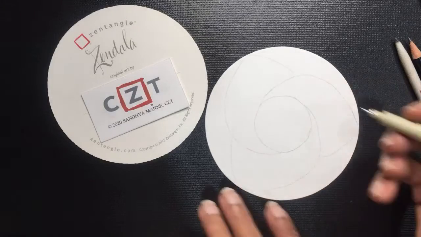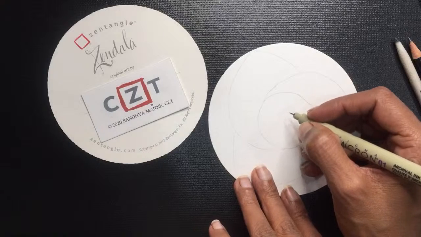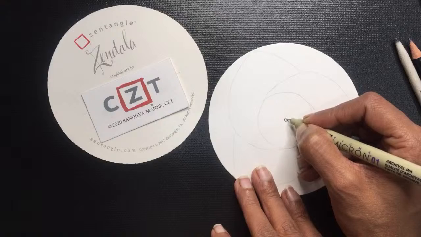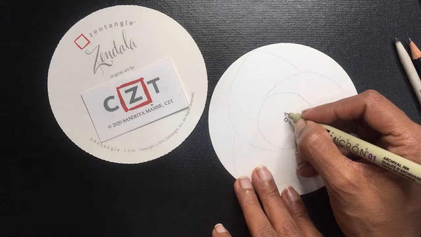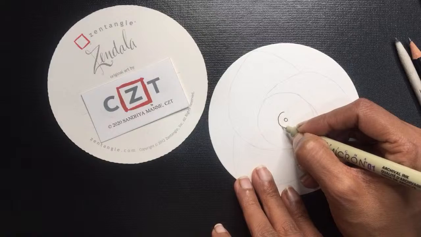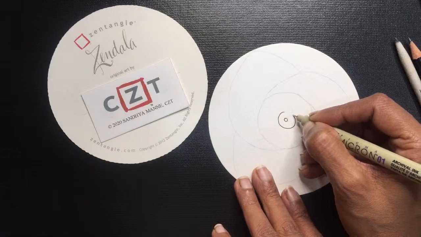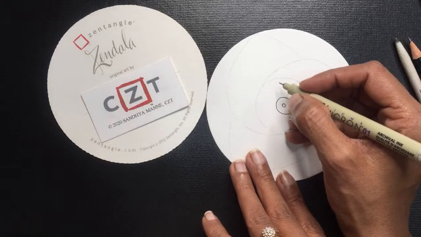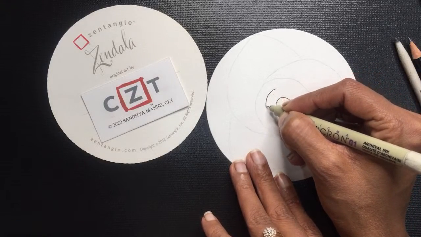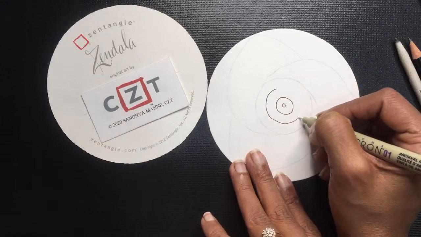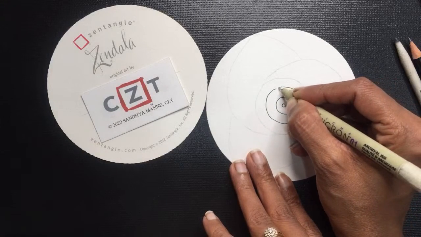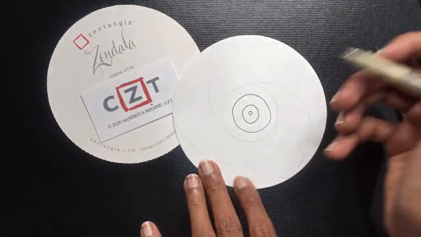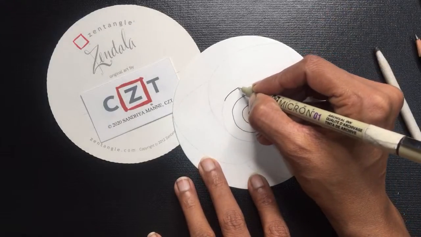So we start with a circle right here, right in the center. Well, we are just eyeballing the center, and then I'm going to make a concentric circle right around that, and I'm also going to make another circle right there, and then I am going to ink this.